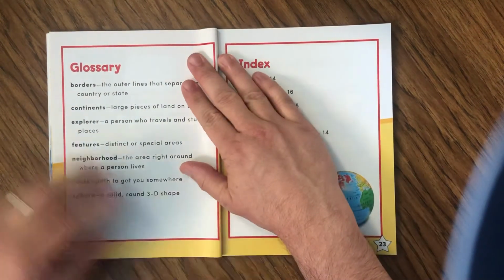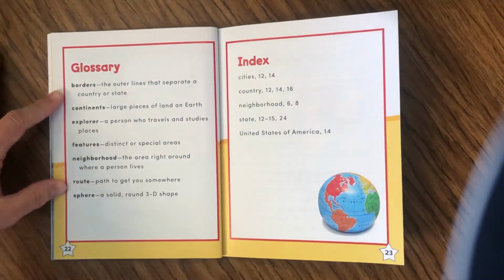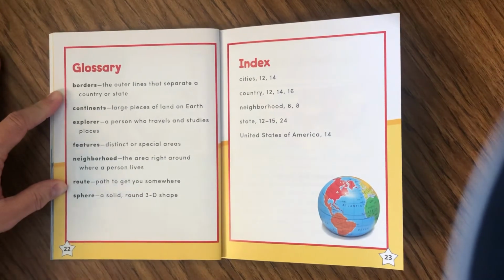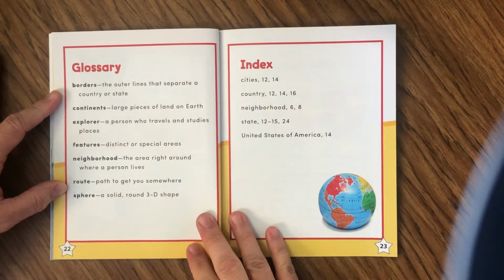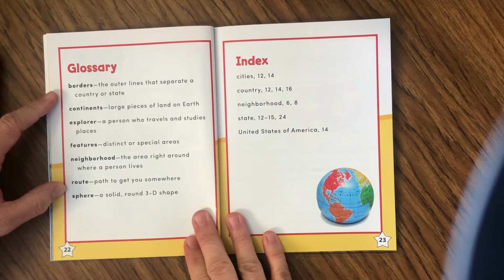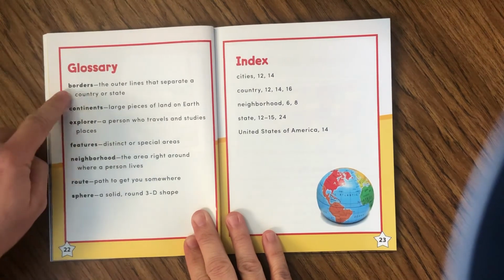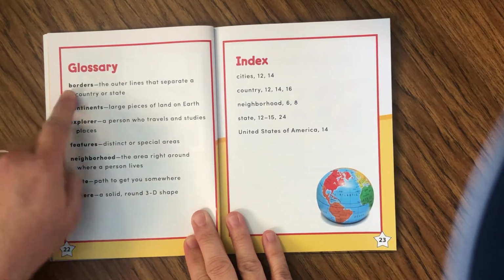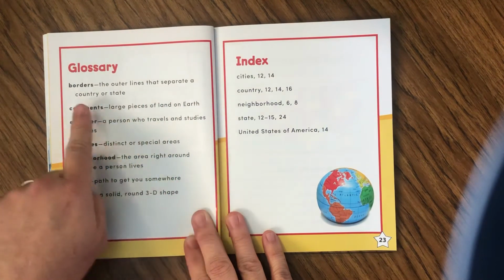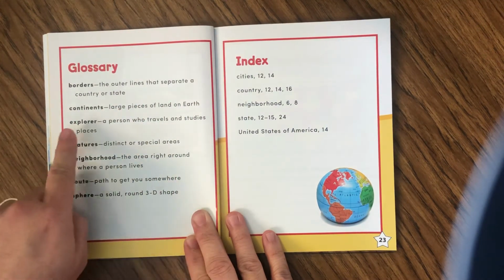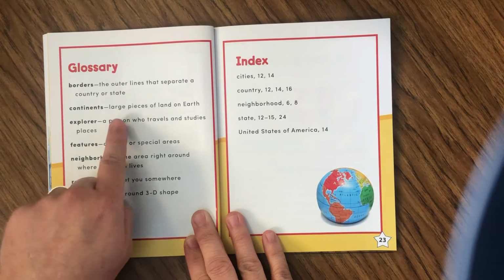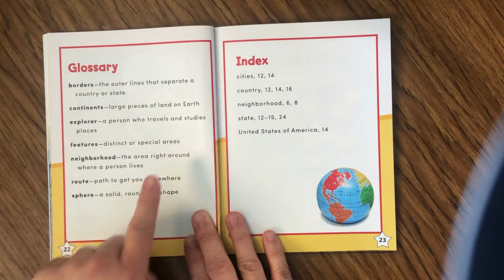All right, this is the glossary of the book, and the glossary tells us what our vocabulary words are. Okay, so our vocabulary words are borders, and that means the outer lines that separate a country or state. Continents, those are large pieces of land on Earth.